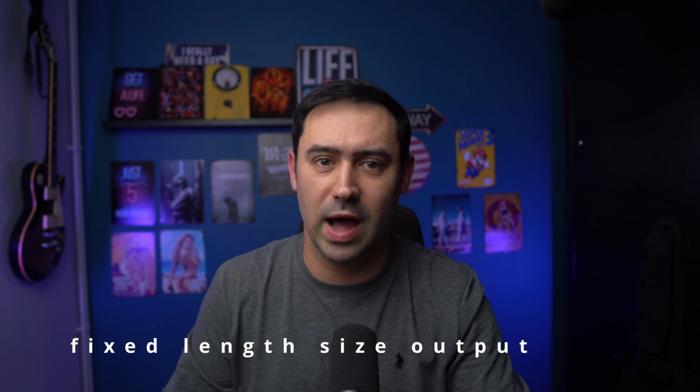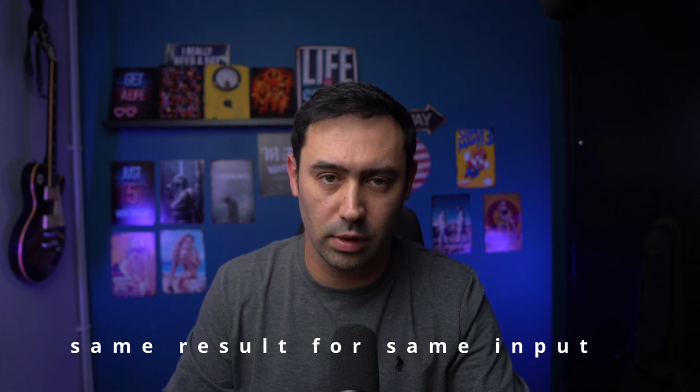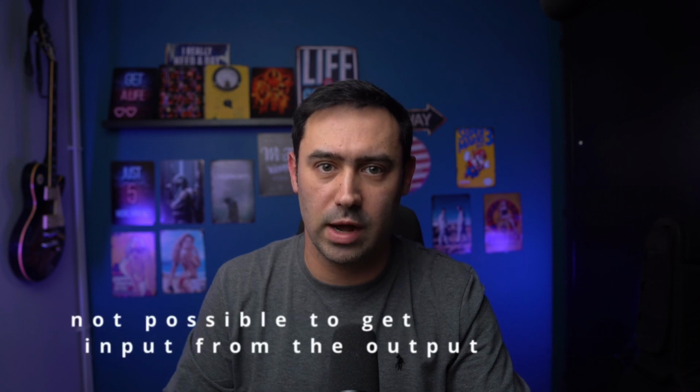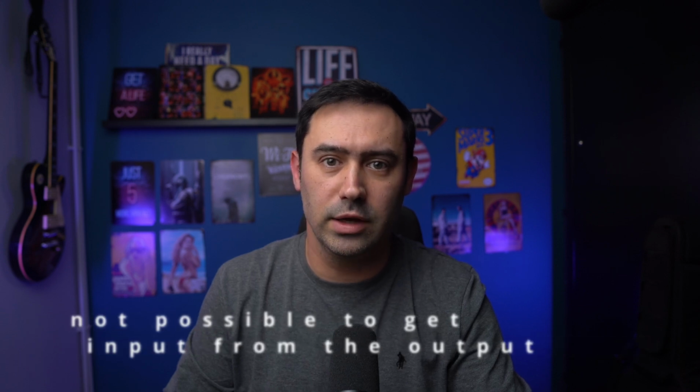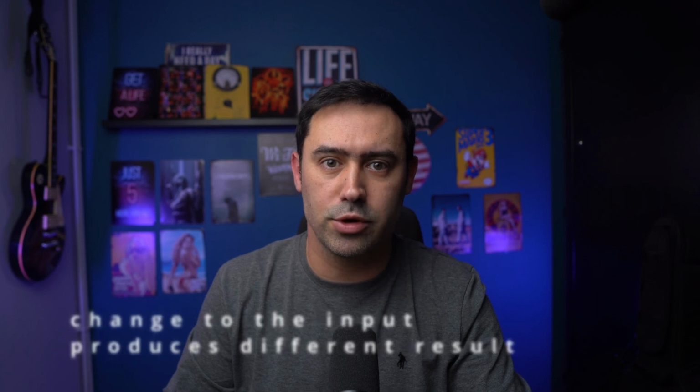So just to recap, a hash function creates a fixed length output of any input data, no matter the length. A hash function will provide the same result for the same input. It's not possible to reverse engineer the input from the output. Any change in the input will produce a different result. Now let's go back to our one-time passwords. A hash function is the basis of one-time passwords.